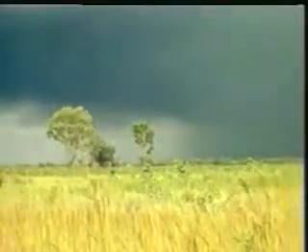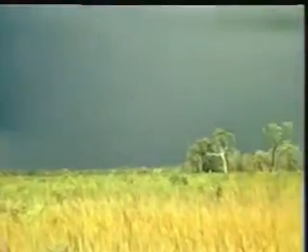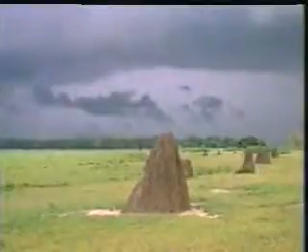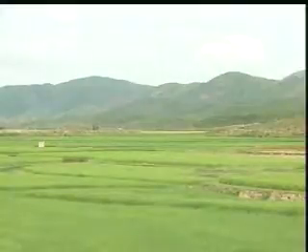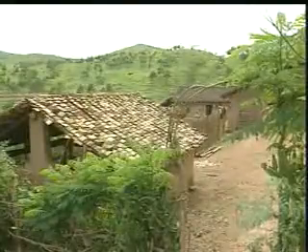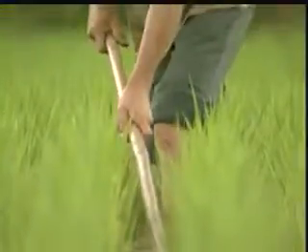Monsoons are seasonally reversing tropical winds. They bring the wet and dry seasons to the tropics. They are essential to agriculture in these regions, especially Asia.